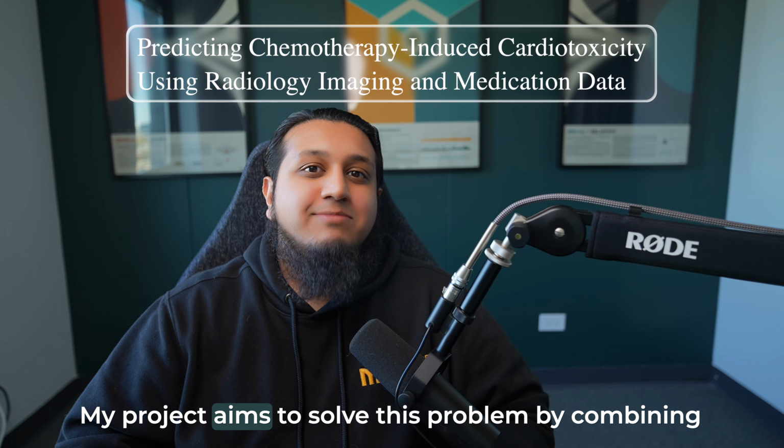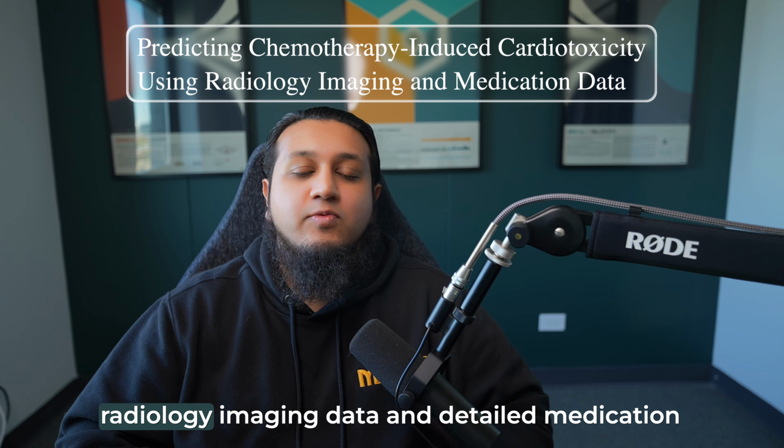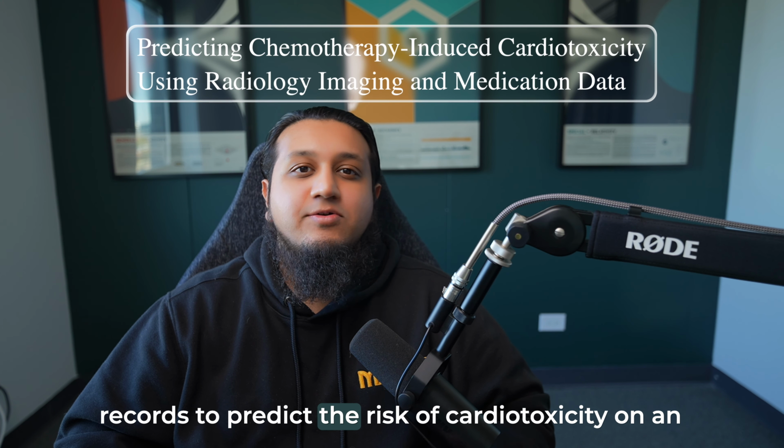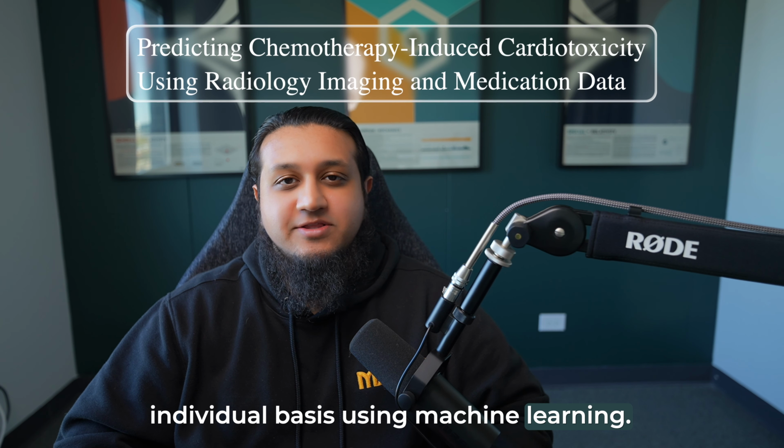My project aims to solve this problem by combining radiology imaging data and detailed medication records to predict the risk of cardiotoxicity on an individual basis using machine learning.